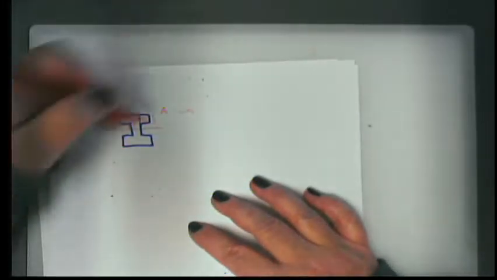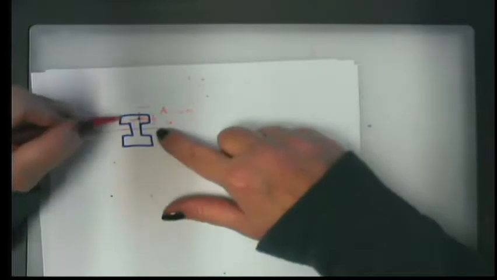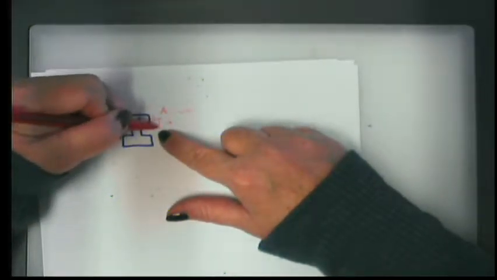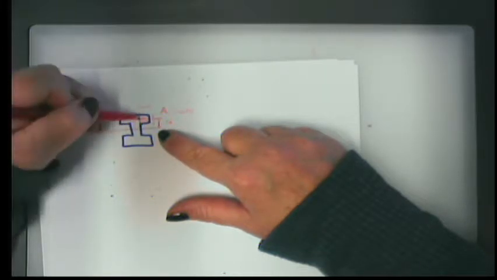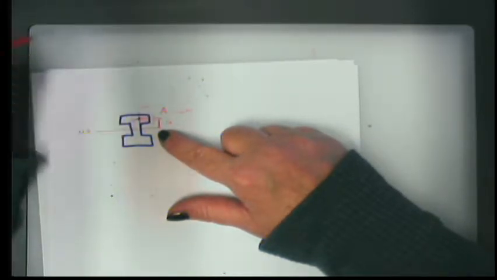But what is my Y? My Y is the distance from the midpoint of this chunk about the neutral axis. The neutral axis is in the X direction. That means that Y is always Y. In other words, I don't go from here to here. That's an X direction. I always go in the Y direction.